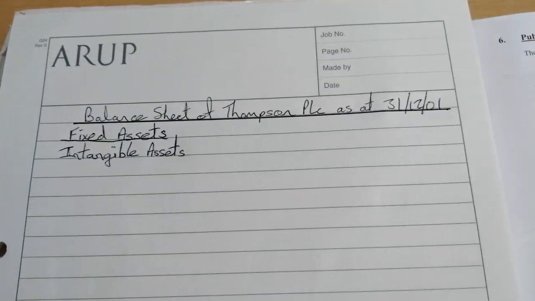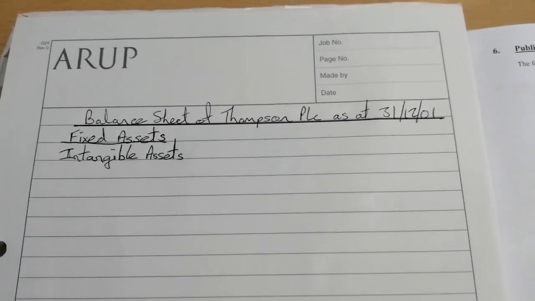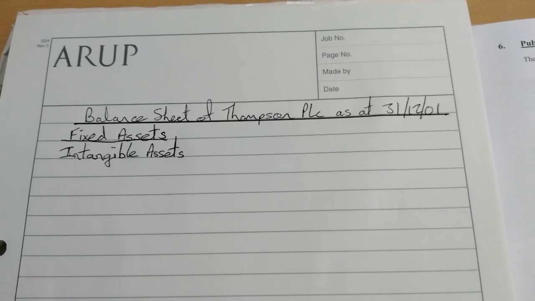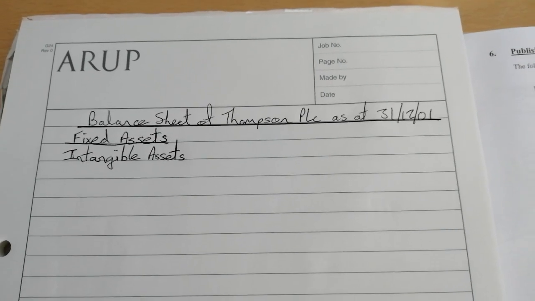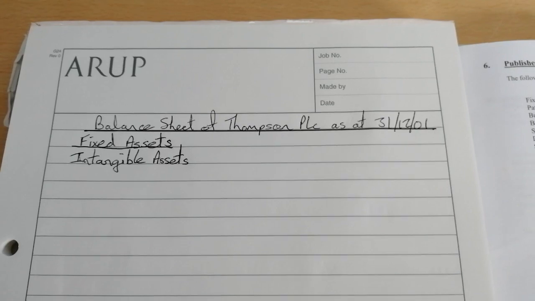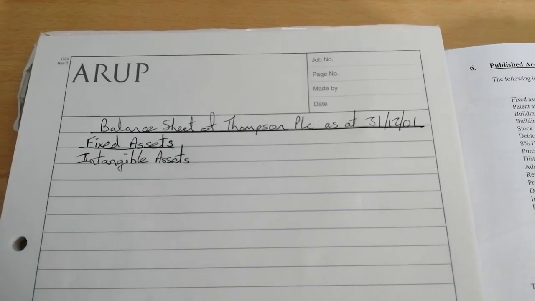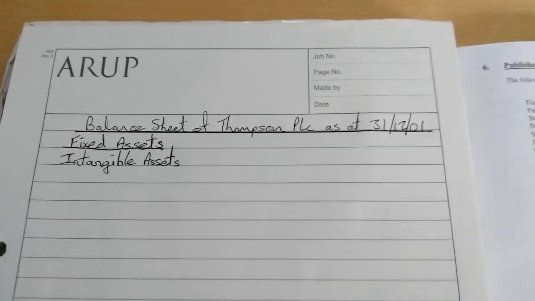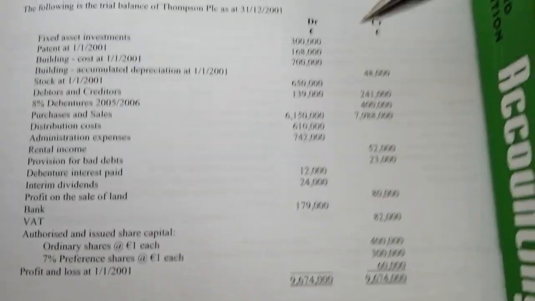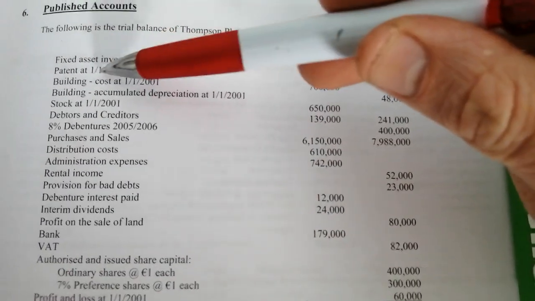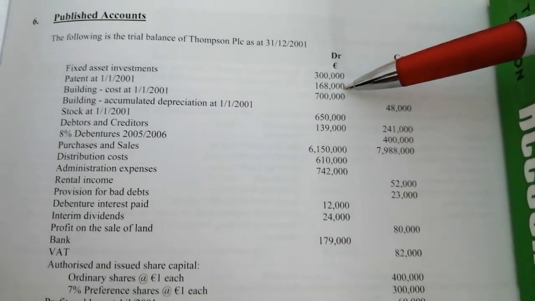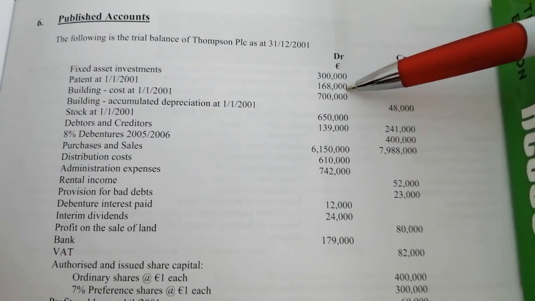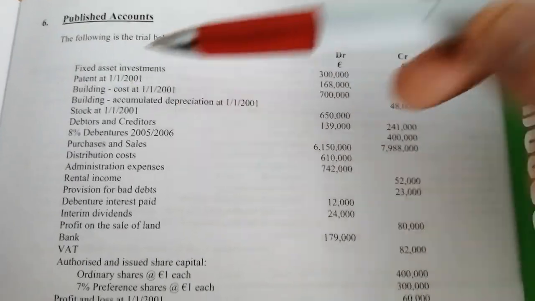Traditionally, I suppose the two main ones you see in this are goodwill and patents. Now, for the published accounts questions, it tends to always be patents. In other questions, incomplete records, it tends to be goodwill. But those are two examples of intangible assets anyway. In this case, it is patents, and we see here you have patent at the 1st of the 1st, 2001, 168,000. That's the net book value of it at the start of this year.